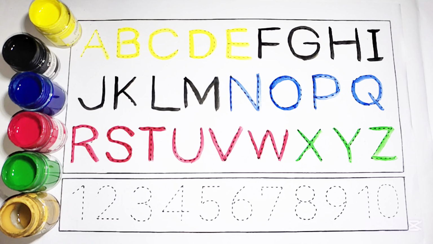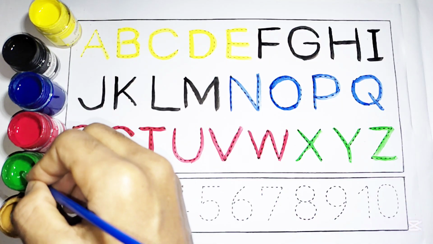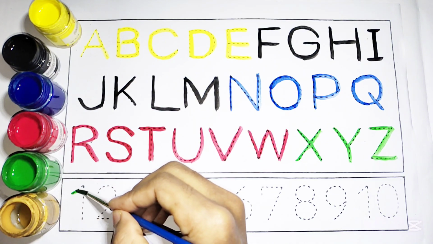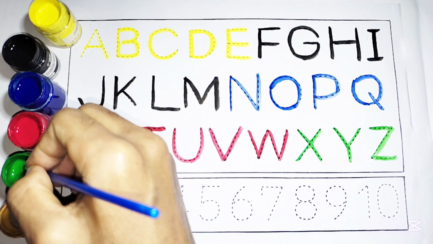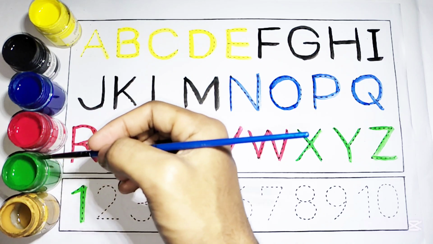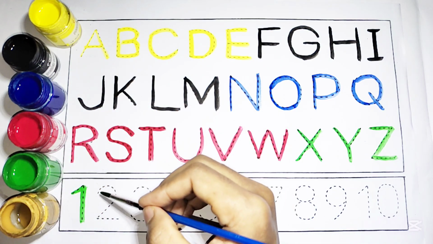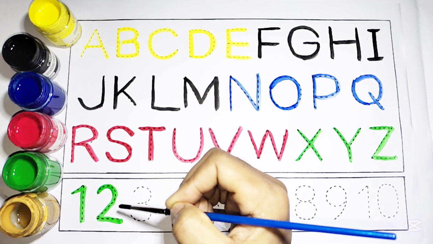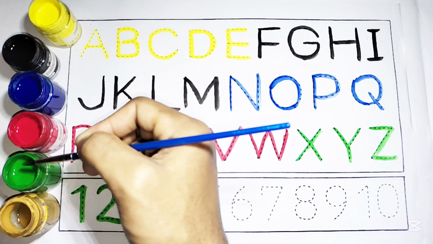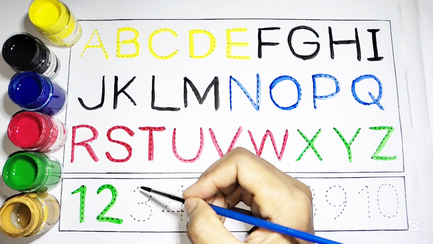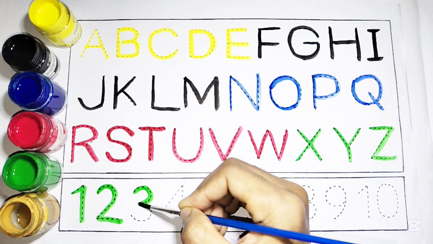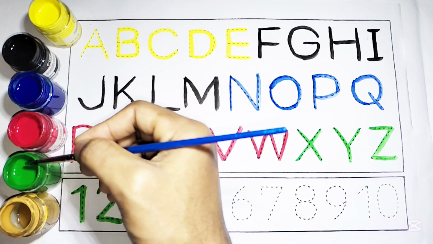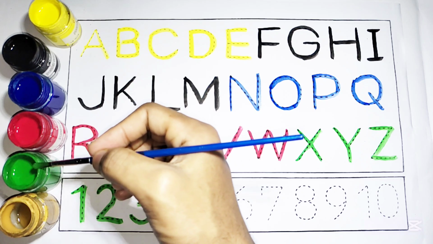Kids, now we draw numbers. First we draw the number 1. O-N-E, 1. The next one is 2. T-W-O, 2. The next one is 3. T-H-R-E-E. Now we draw 4. F-O-U-R, 4.